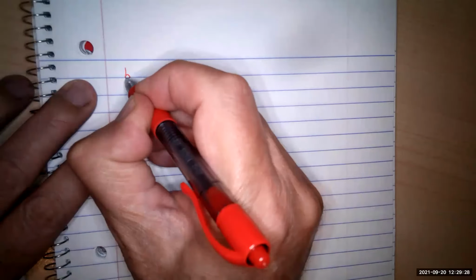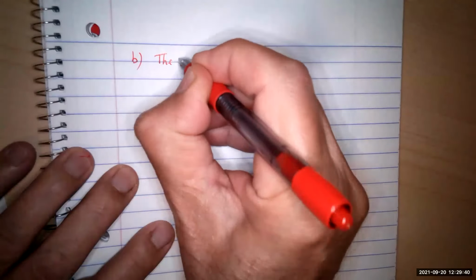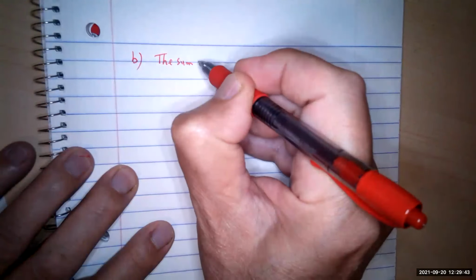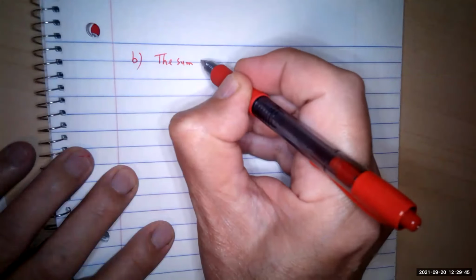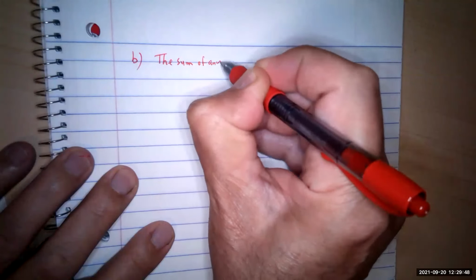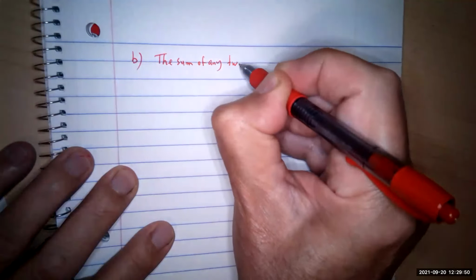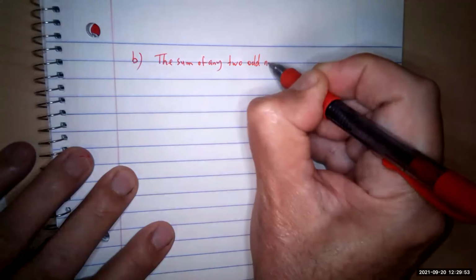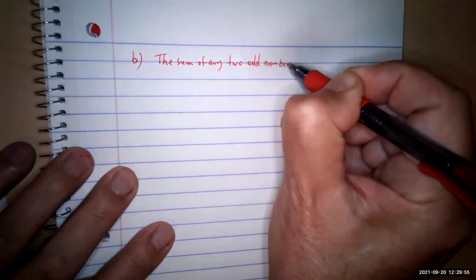Let me give you quickly the second part. We don't have anything complicated for the time being, and there is not going to be anything complicated at all, because the way you write is important for us. Be precise, okay? That's one. So the second part, you want to prove the sum of any two odd numbers is even.